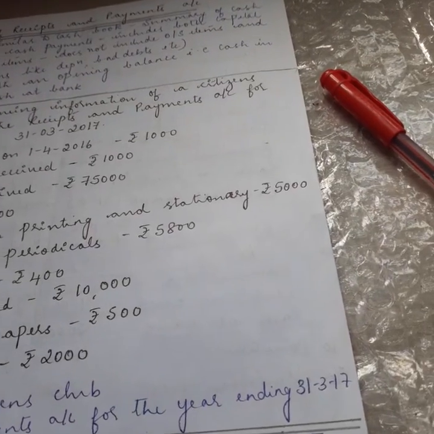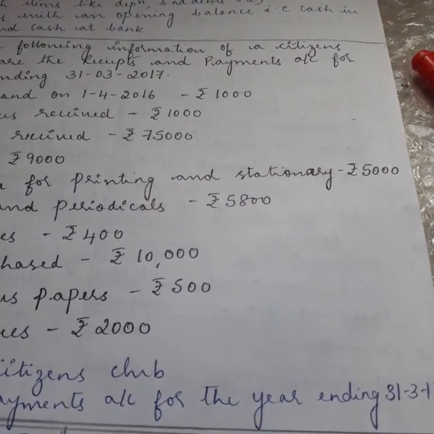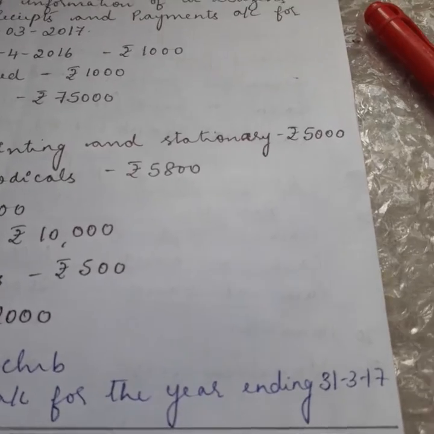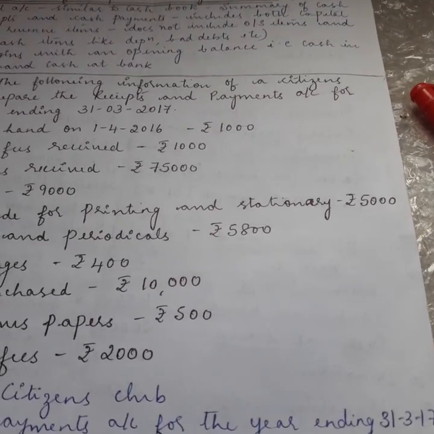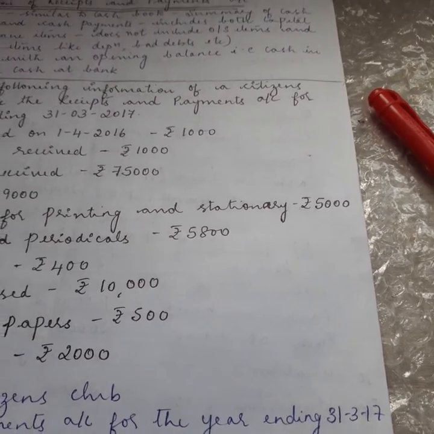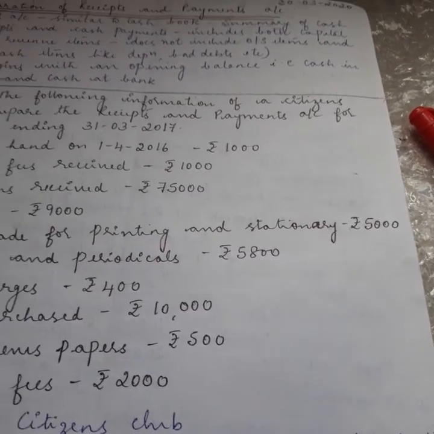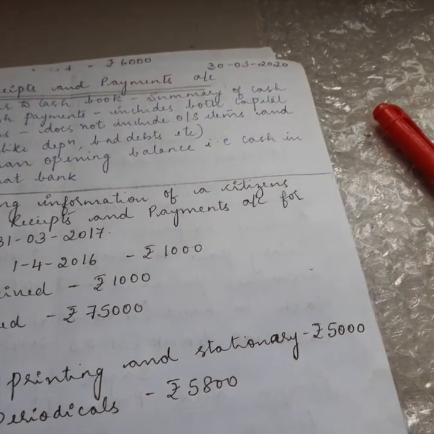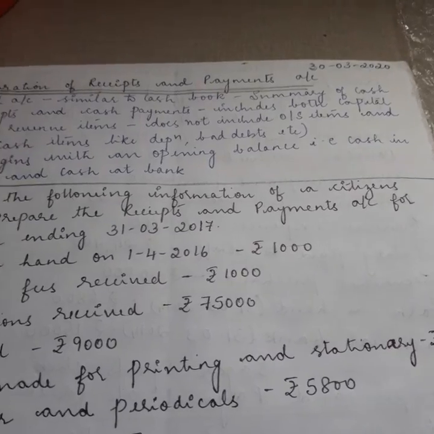Hello students, in yesterday's class we have seen how to recognize whether an item belongs to capital or revenue. In this class we will see how to prepare receipt and payment account. In the beginning of the unit, I explained that in this chapter we will have to prepare receipt and payment account, income and expenditure account and balance sheet. In that, the first one is preparation of receipts and payments account.